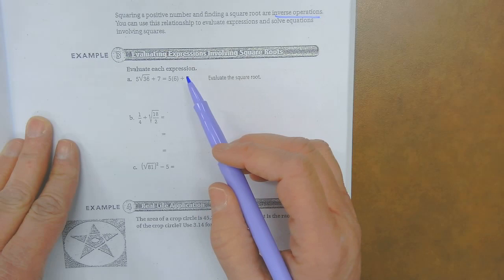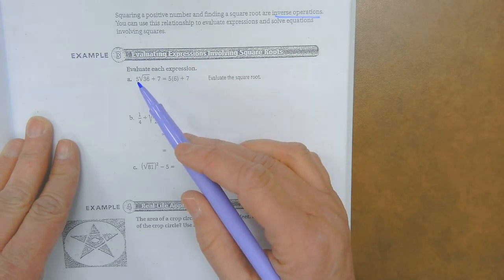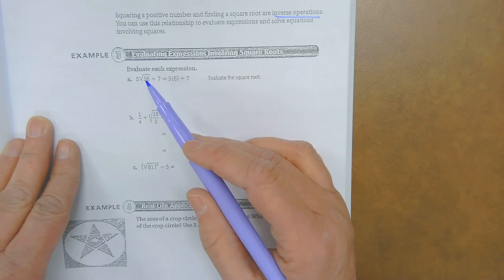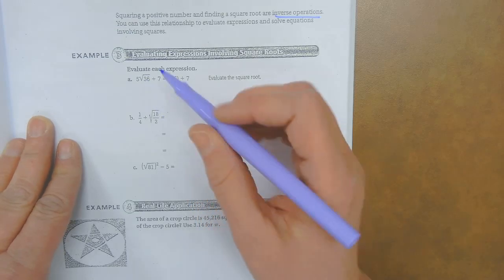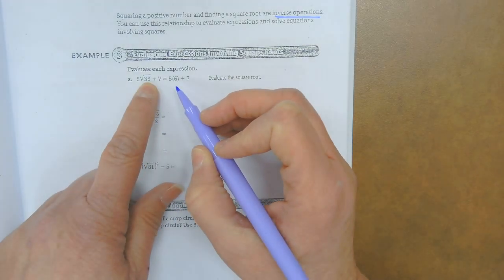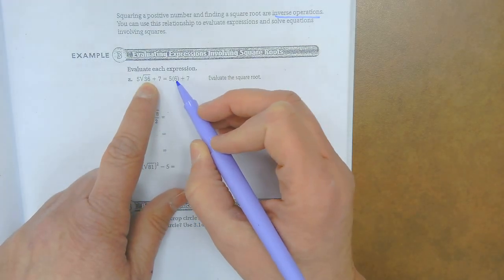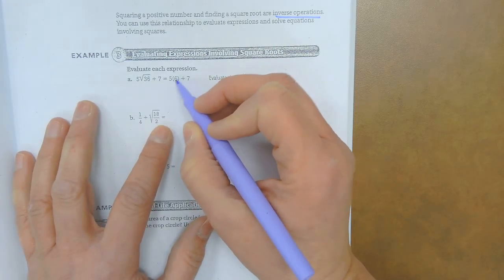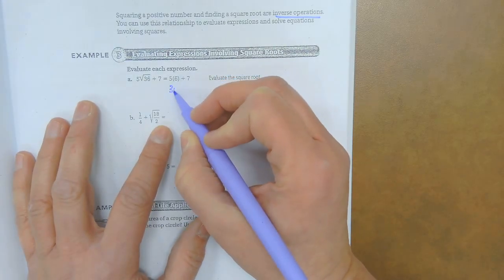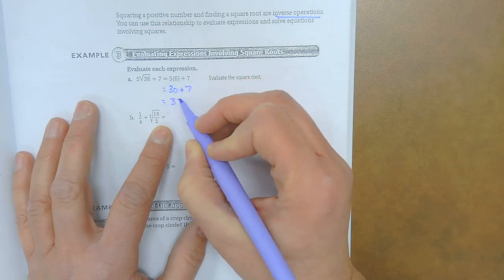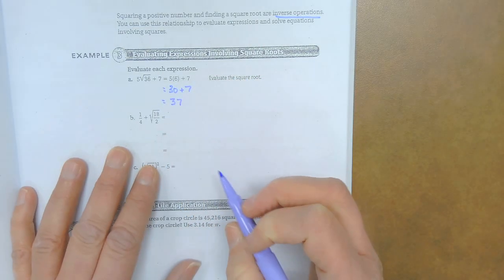So if we look at this evaluate expression, if we have 5 times, because it's written right next to it, the square root of 36, plus 7, we know that the square root of 36 is 6. So 5 times 6 plus 7. We follow the order of operations. So this is 30 plus 7, and then we add them, and we get 37.